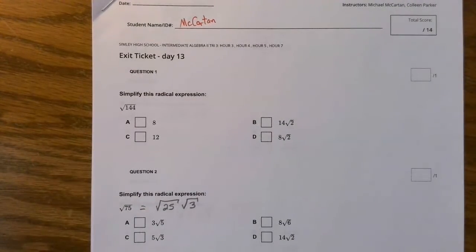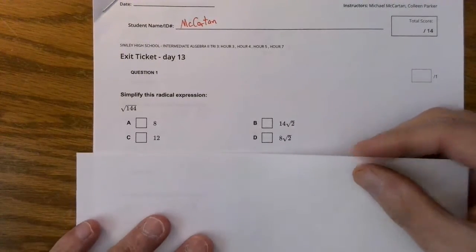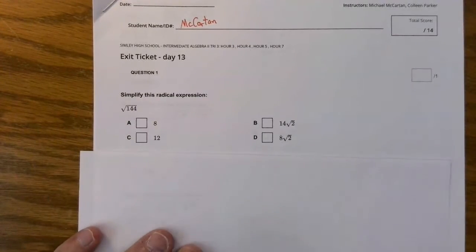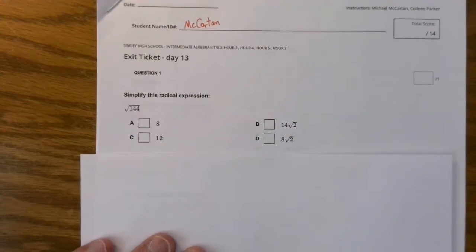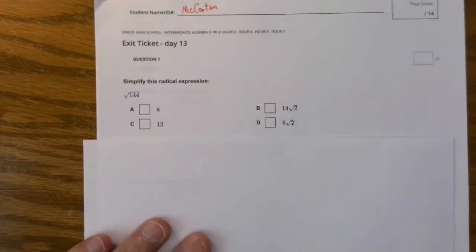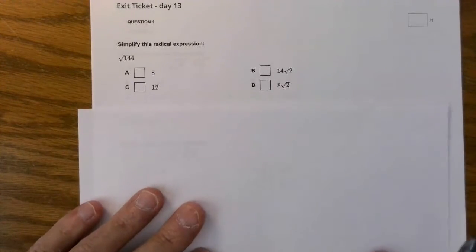Okay, hello. This is exit ticket day 13. I'm just going to go over it pretty quick. This first one's a perfect square. You put it in your calculator. The answer is a whole number. All right. Square root of 144. You should know what that is. It's one of these answers.